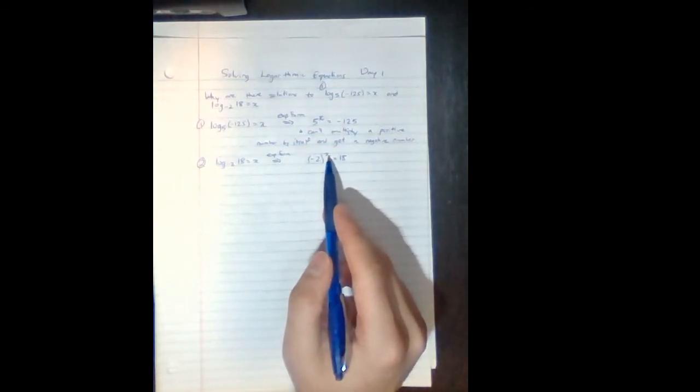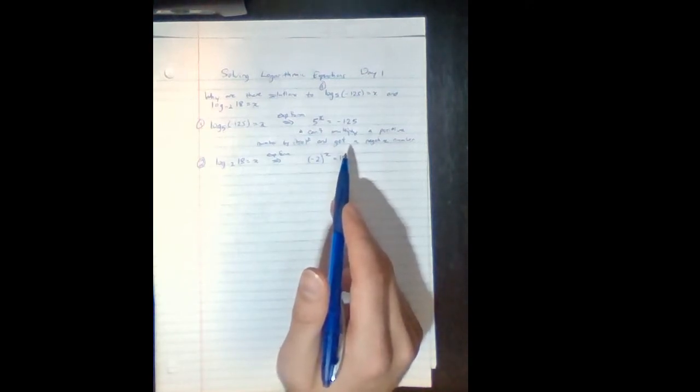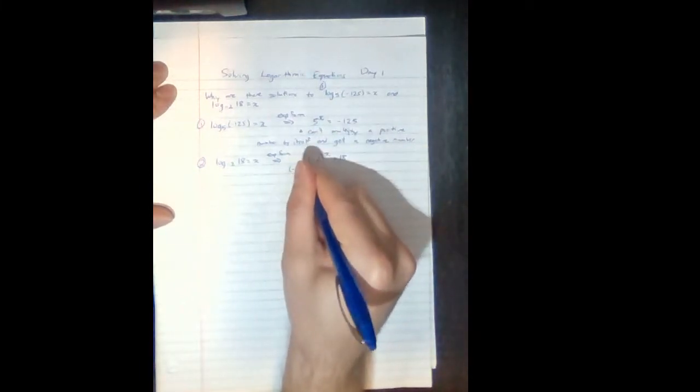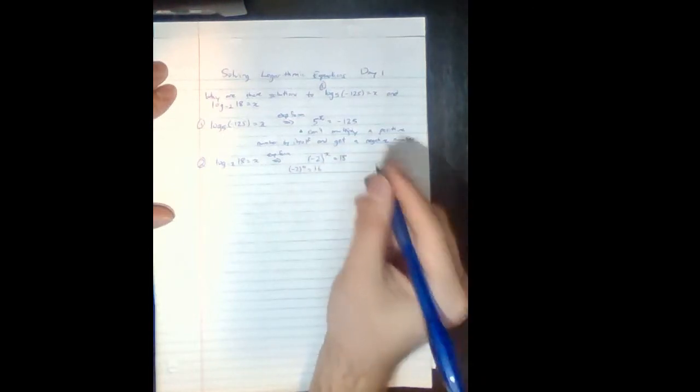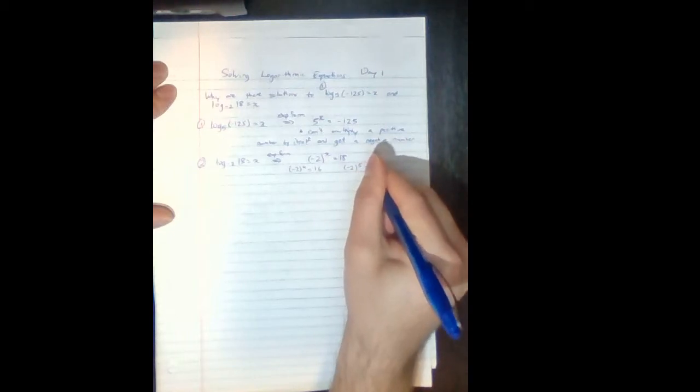With whole number exponents, we have x equals 1, x equals 2, x equals 3. It's alternating between a negative and a positive. For instance, negative 2 to the power of 4 would give us a positive 16. Negative 2 to the power of 5 gives us negative 32.